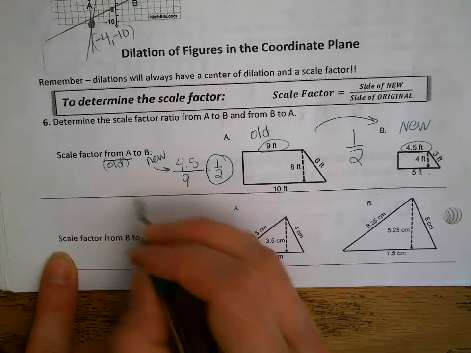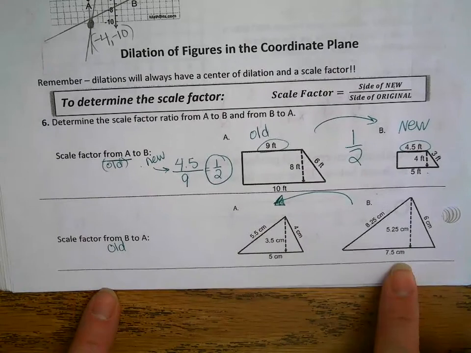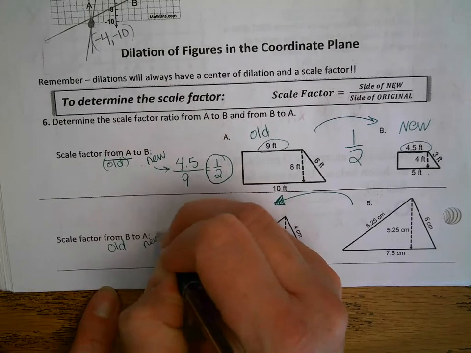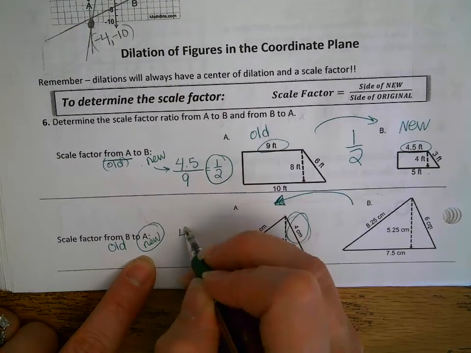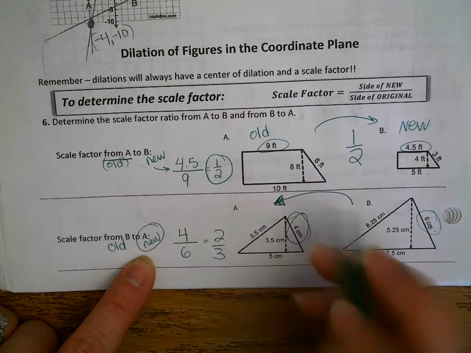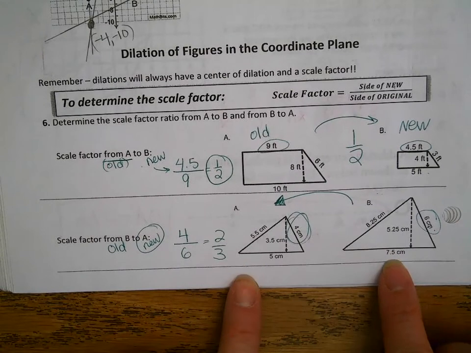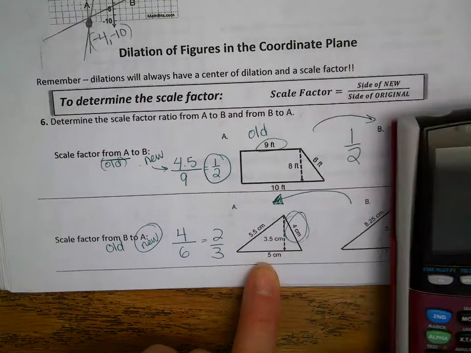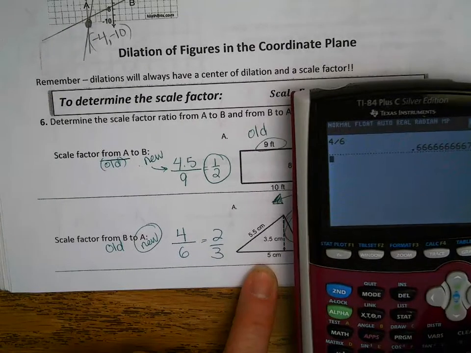What's the scale factor from B to become A? Now we can decide that that became smaller. Okay? So again, we need a side of the new being A over a side of the old. So we're going to have 4 over its corresponding piece 6. It's going to become 2/3 the size. And that works for any set of sides. If I took 5 over the 7.5, I'm going to get a ratio of 2/3 as well. So 4 divided by 6 gives us 0.6 repeating.